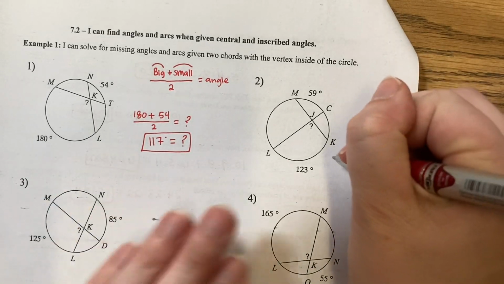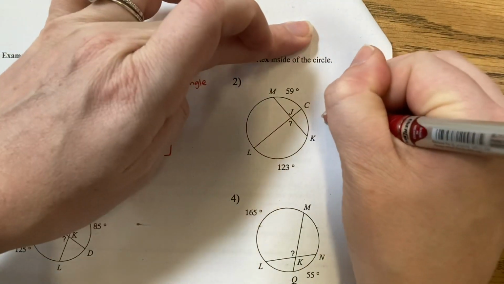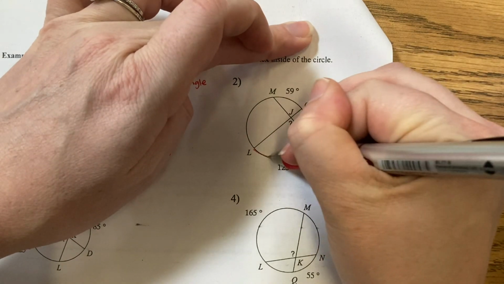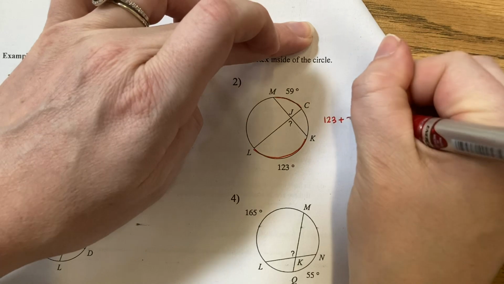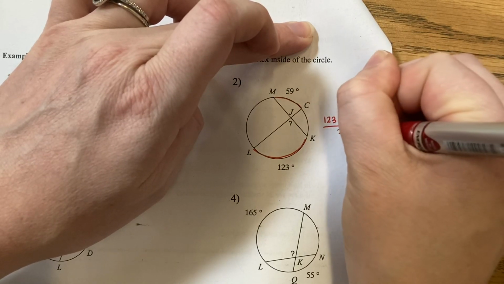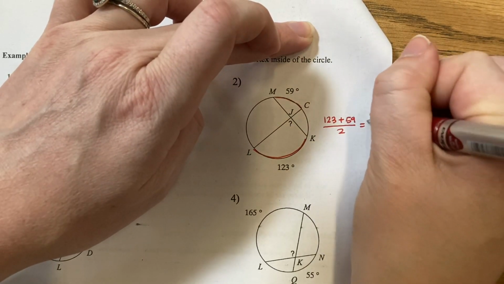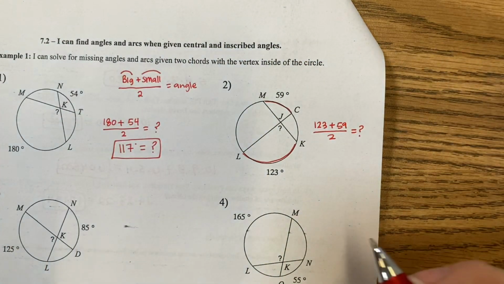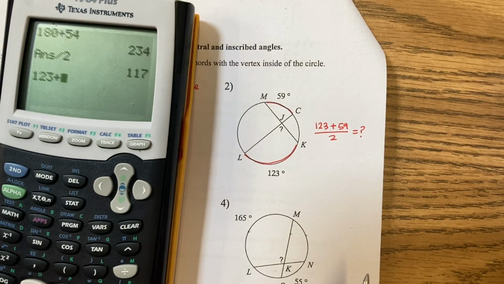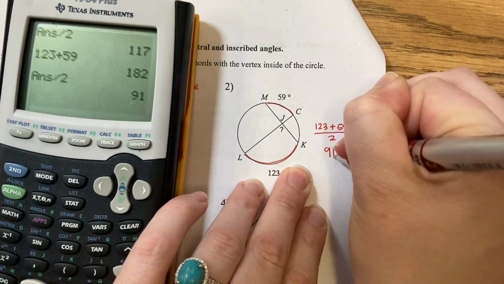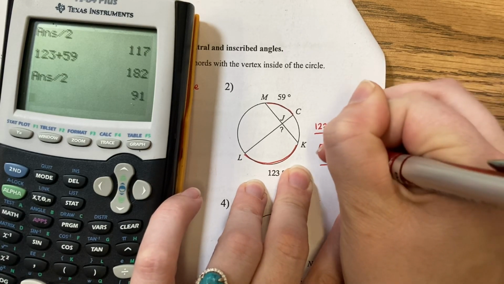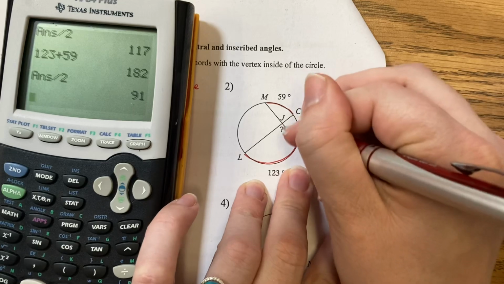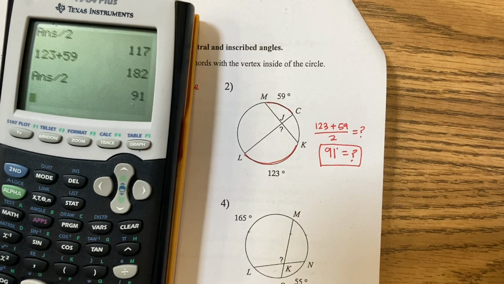Let's try again. Question 2. Big arc plus the small arc divided by 2 equals the angle. I have 123 plus 59. Divide that by 2. My angle is 91 degrees in the center. These two are 91 degrees.